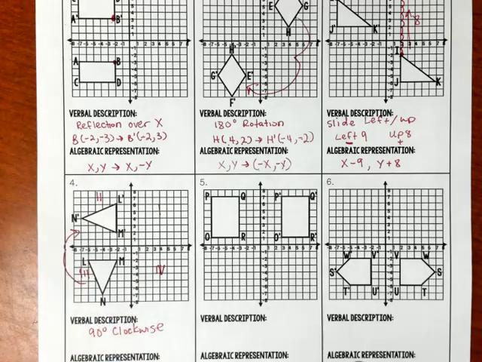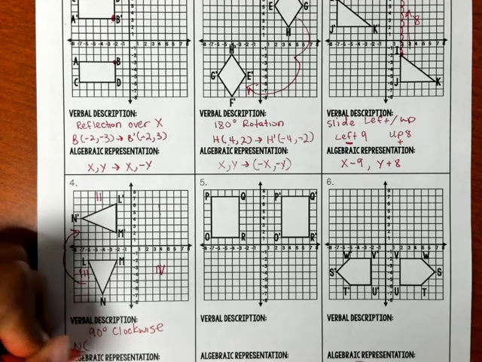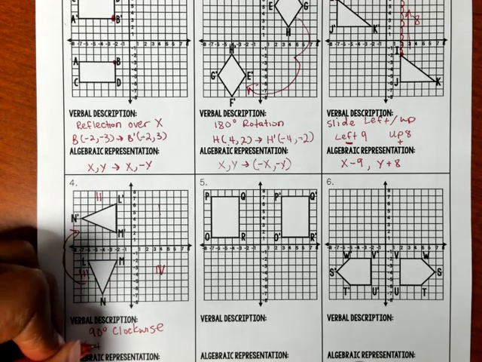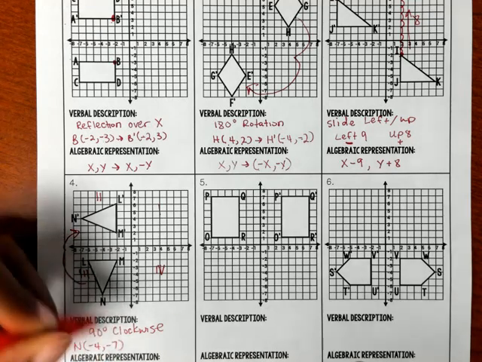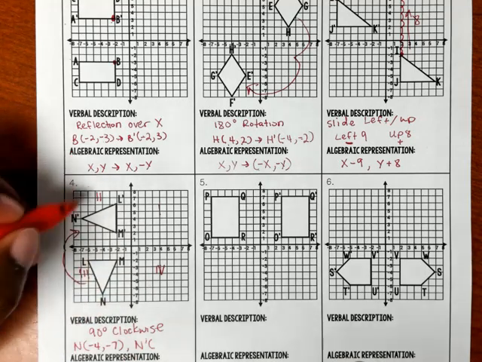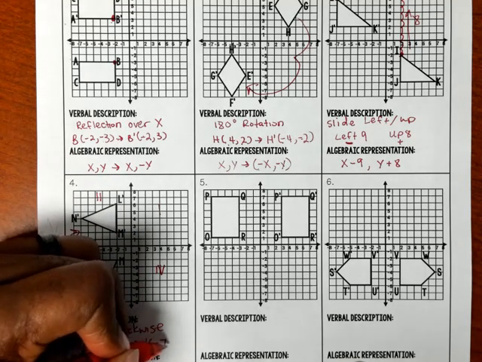And let's double check with our points. So let's take N. N is (-4, -7), and N prime is (-7, 4).